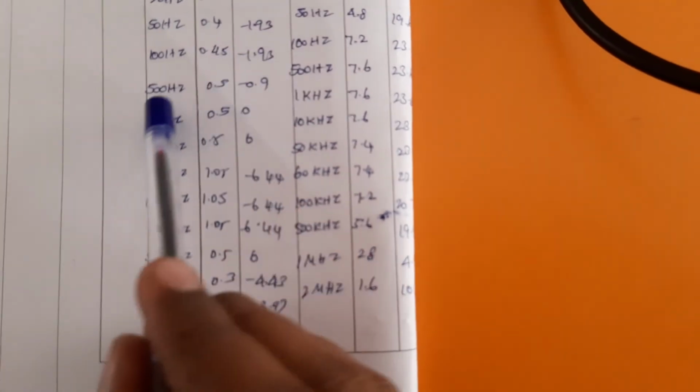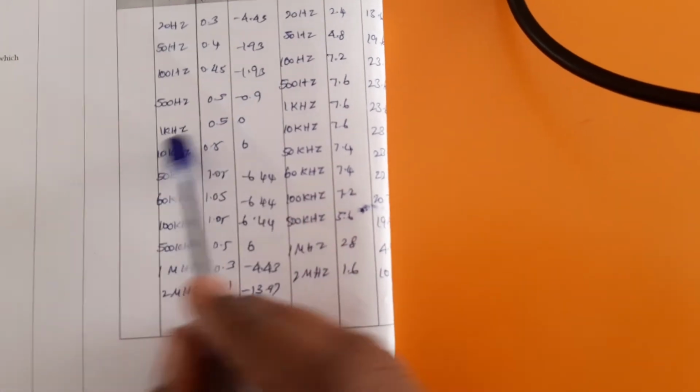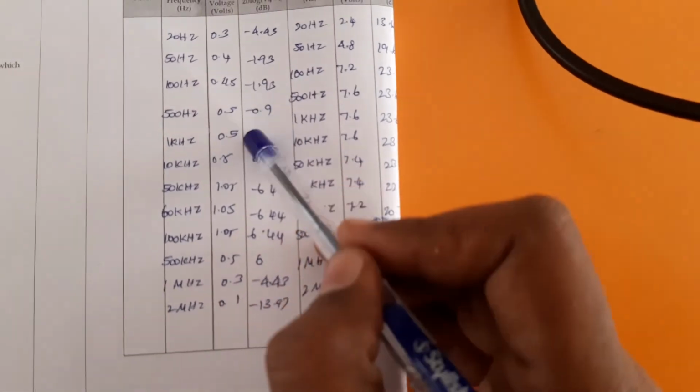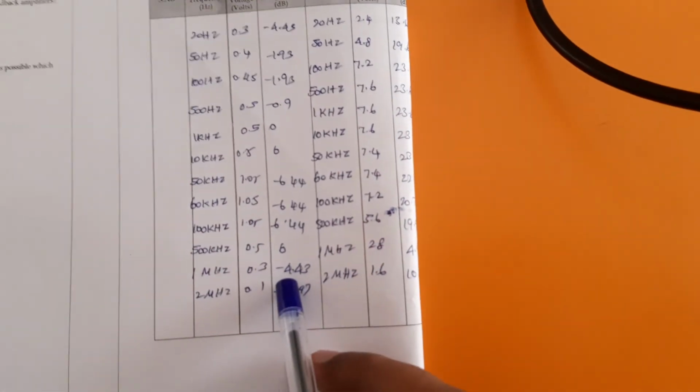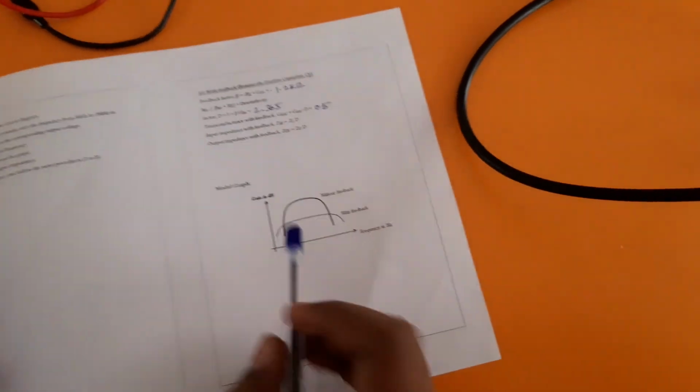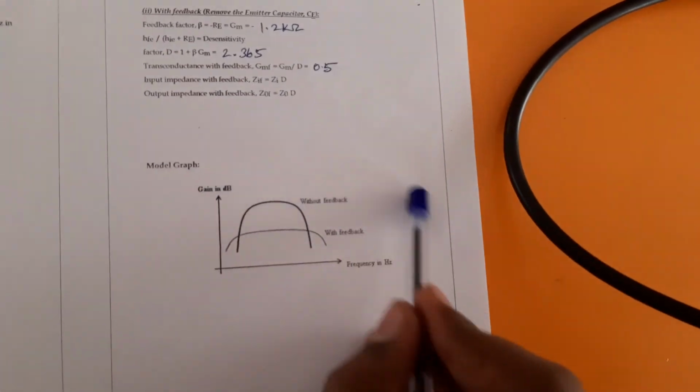Gain is equal to 20 log Vout by Vin dB. So for example, 20 Hz 0.3, 50 Hz 0.4, 100 Hz 0.45, 500 Hz 0.5, and 1 kHz 0.5 is constant, and then at 1 megahertz it is decreasing. So we finally get a bell shaped curve as shown already in the model graph.